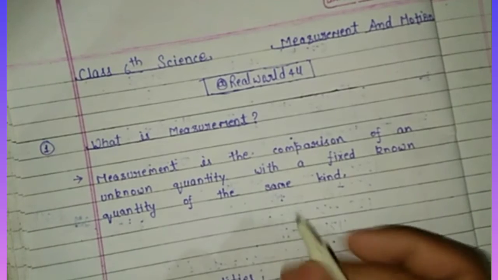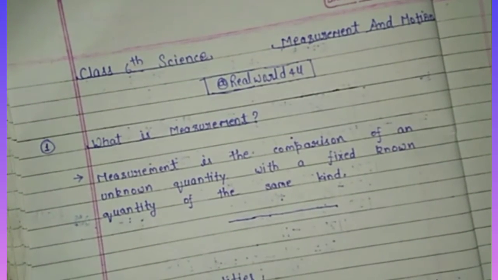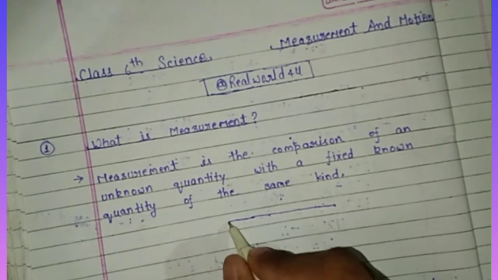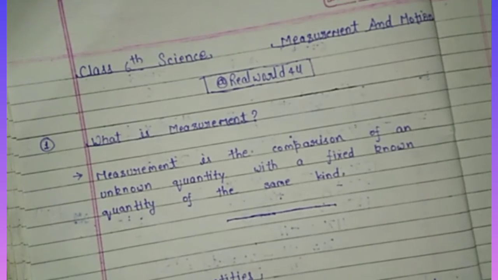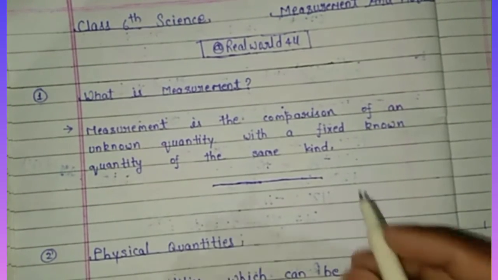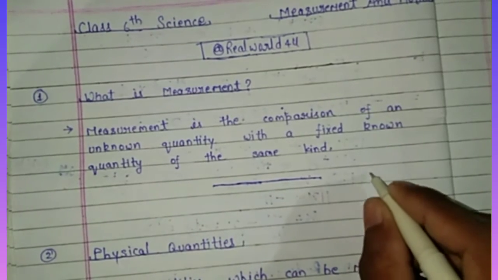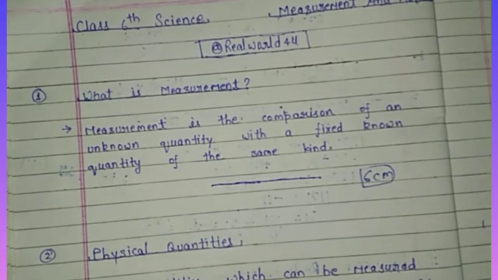Suppose you are given a line. You have to measure this line, measure the length of this line. I know you will be using a scale, and suppose it reads 6 cm. Okay, now what is 6 and cm?